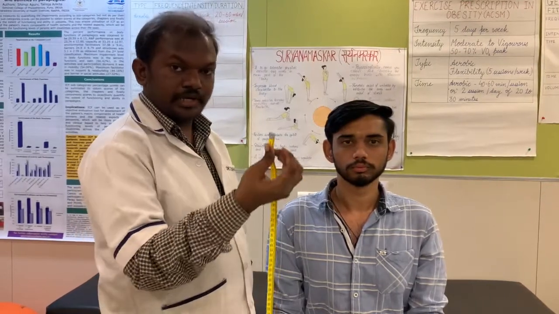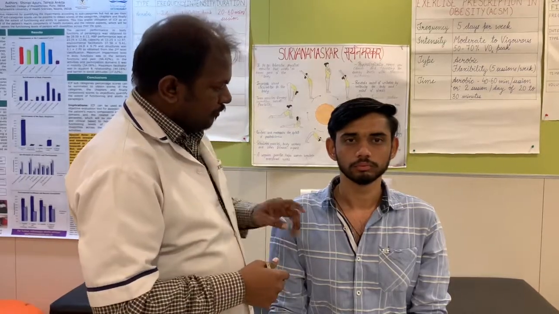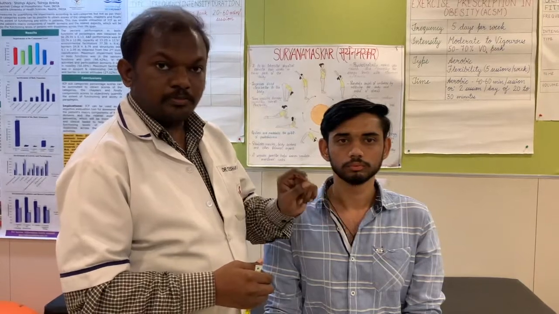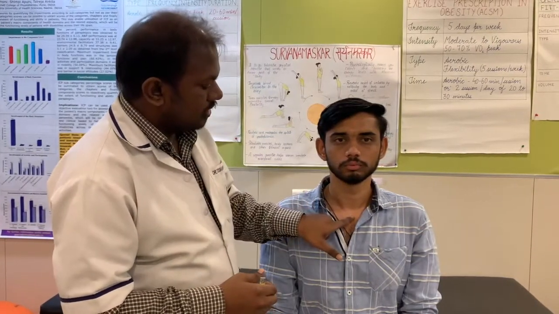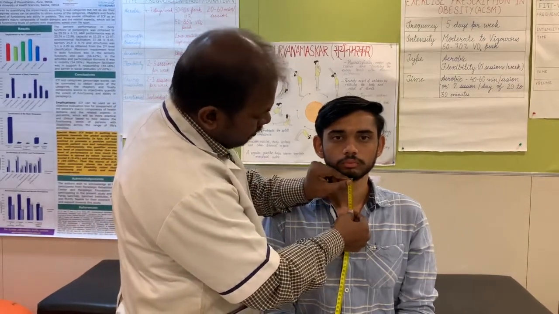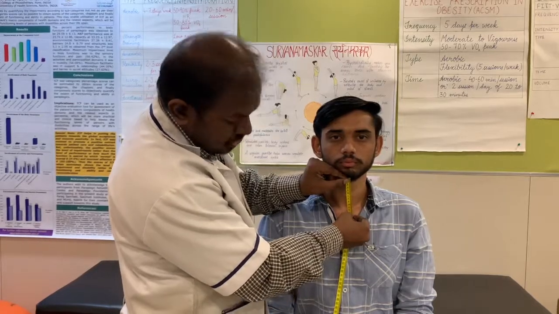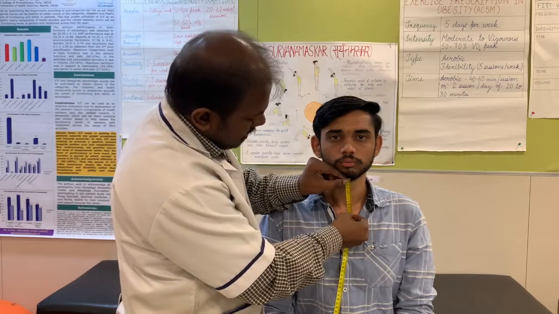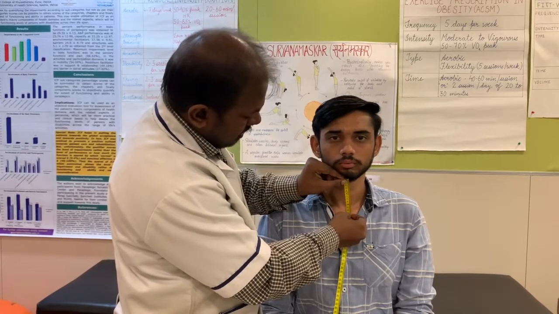The next method to check the cervical flexion and extension range of motion is the tape method. For the tape method you need two reference points: the tip of the chin and the sternal angle. From the sternal angle to the tip of the chin is the initial reading you have to note. Then for cervical flexion, take your neck down.